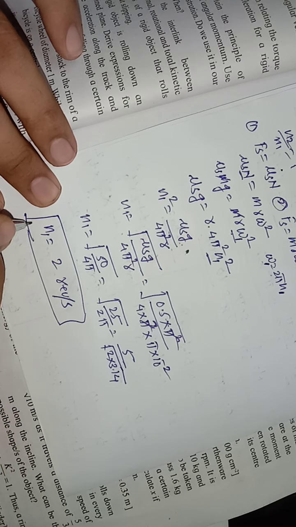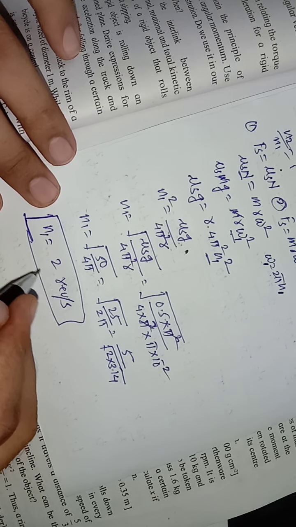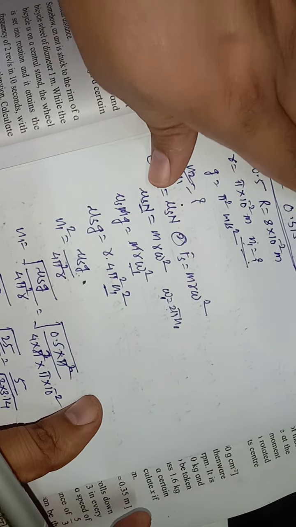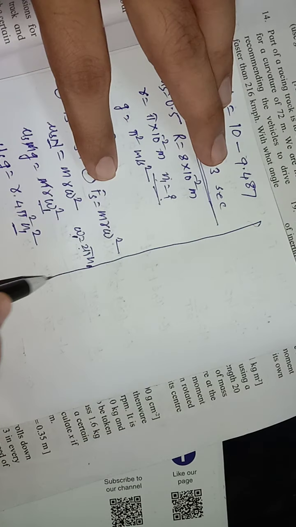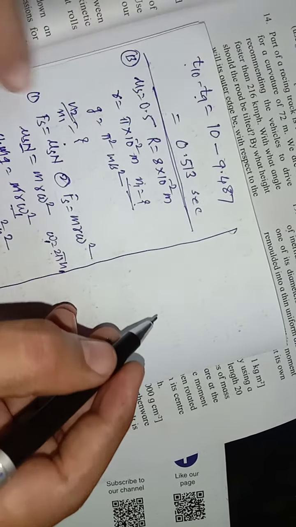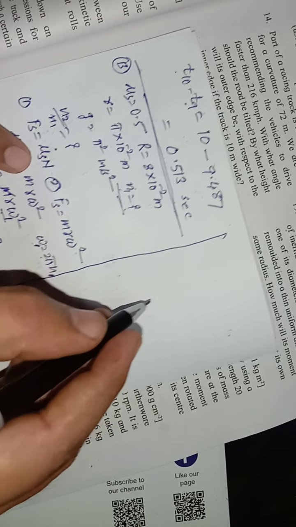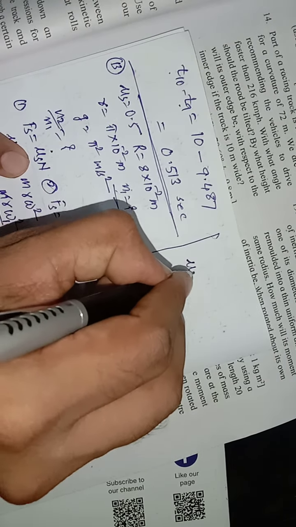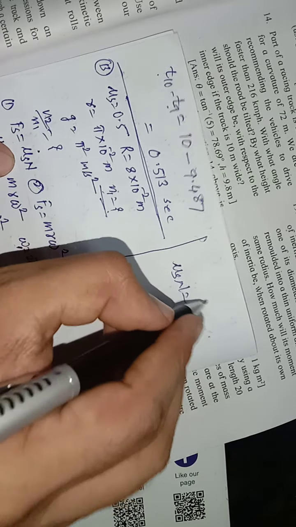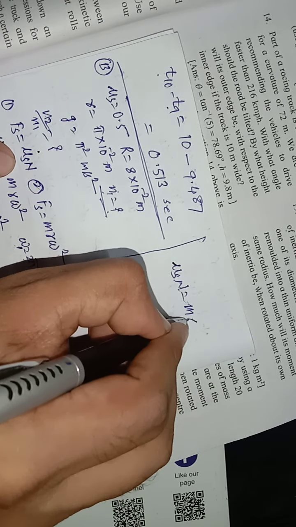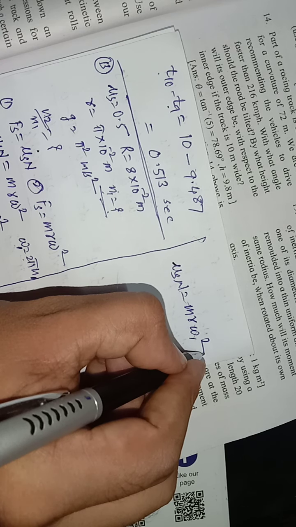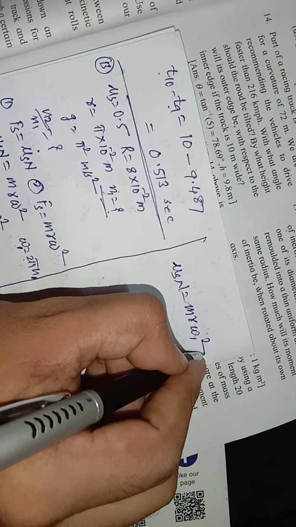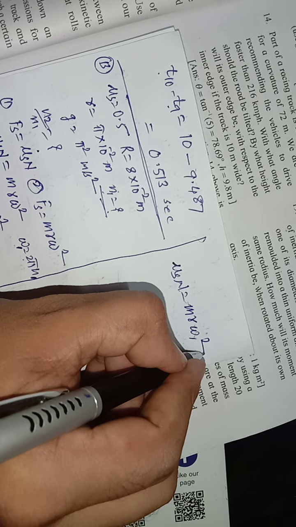This is the initial or first frequency, and second we have to calculate by what factor the answer changes. So for that, n2 minus n1. By using the same equations, we can write mu s n is equal to m r omega 1 square. In this condition we consider that in both cases the friction force is the same.